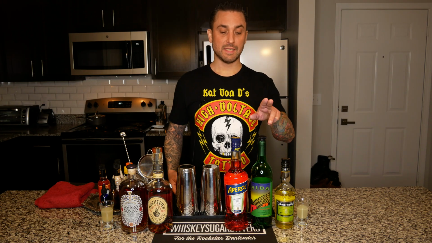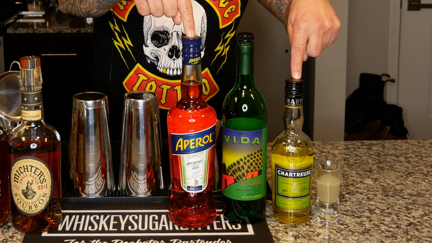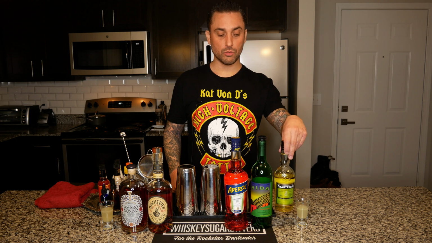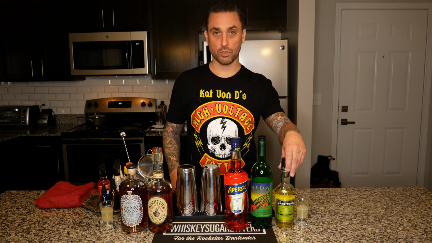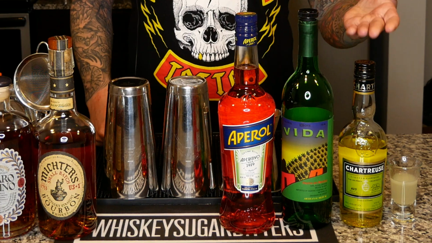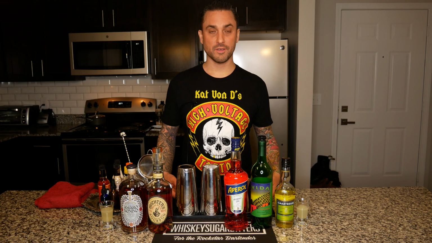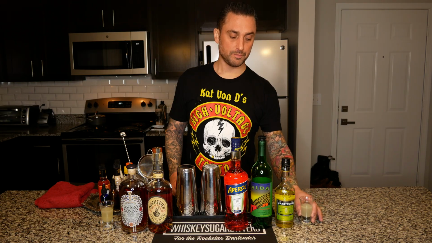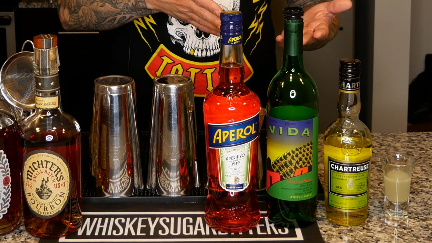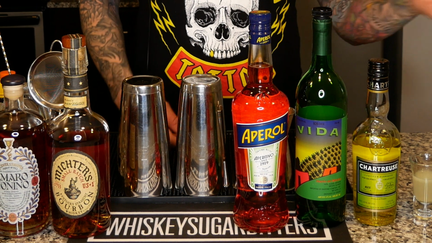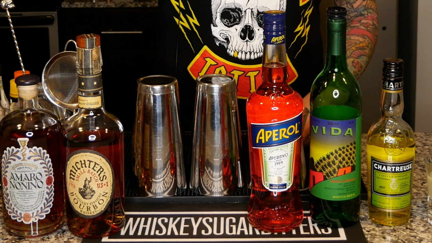The Naked and Famous also has Aperol, so I'm gonna move this over here now, but the Naked and Famous has mezcal, 2 liqueurs, one of which is in the Last Word. This is yellow chartreuse, and in the original Last Word, it's green chartreuse, but it's still the same liqueur. It's just a little less strong. And then it has lime juice. So the Naked and Famous is taking chartreuse and lime juice from the Last Word, and then it's taking the Aperol from the Paper Plane.